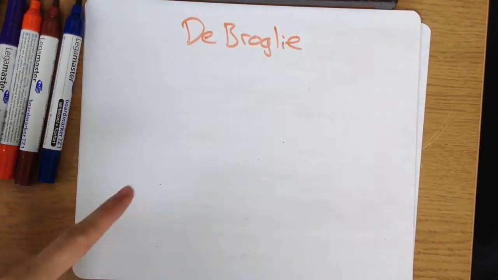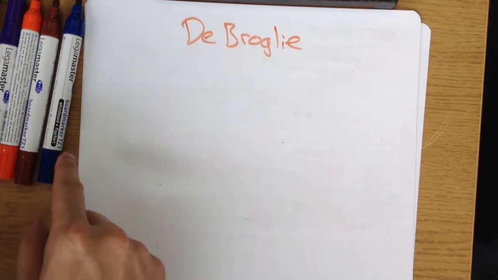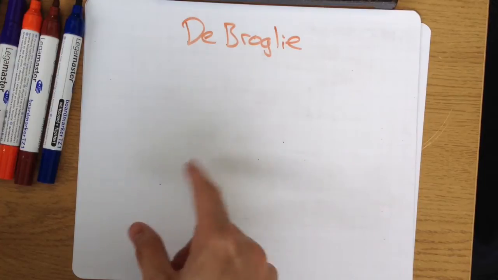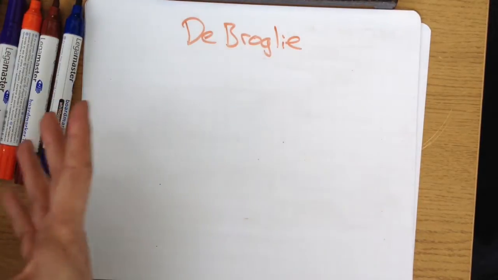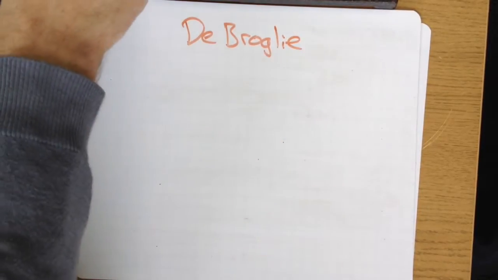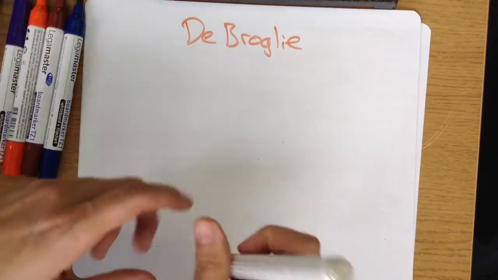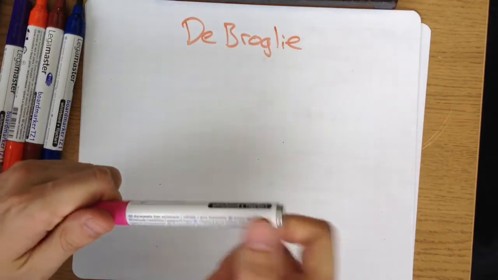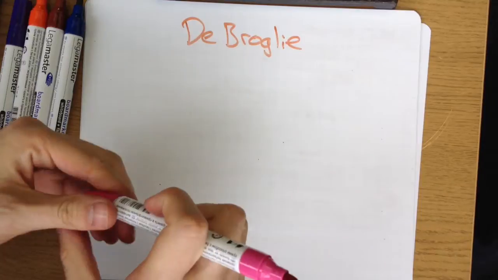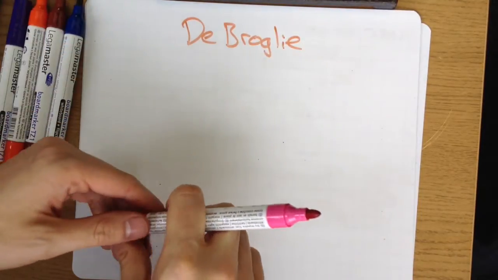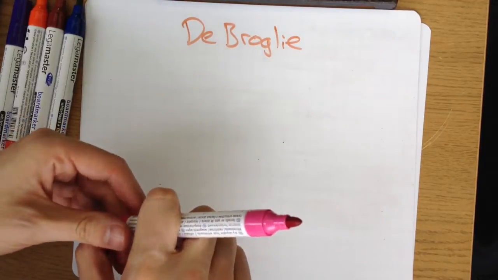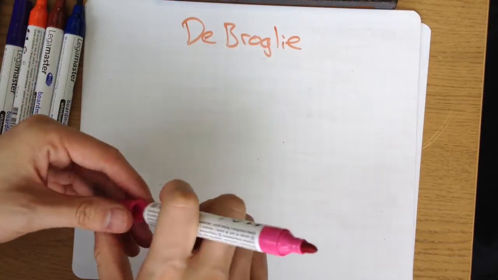So, de Broglie then. We've just had the photoelectric effect, which is waves acting as particles. Now we're going to prove that sometimes particles can act as waves. What is the characteristic feature of a wave? It has a wavelength. What does it mean if it has a wavelength, in terms of a wave travelling through space? What do waves do sometimes that particles don't? When they pass through things.